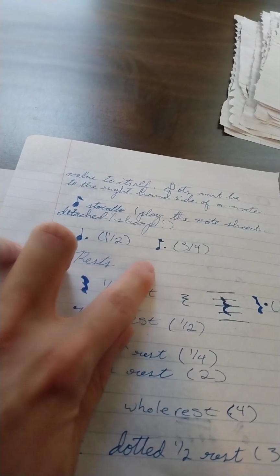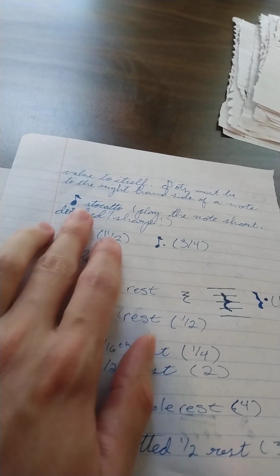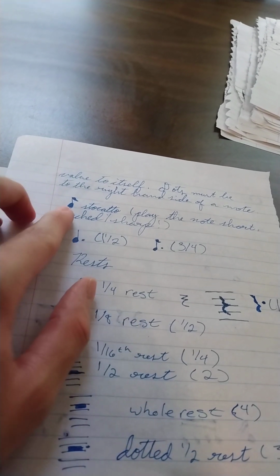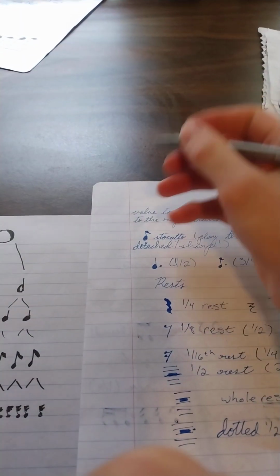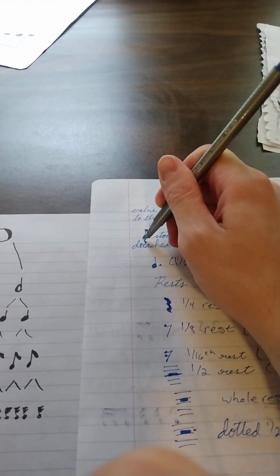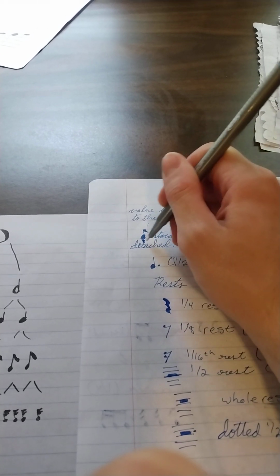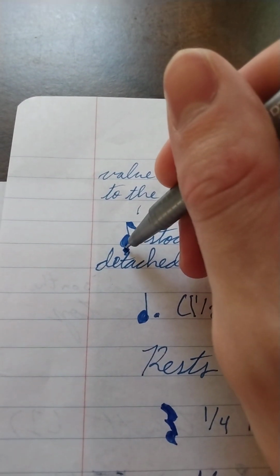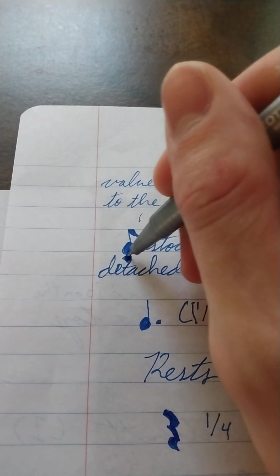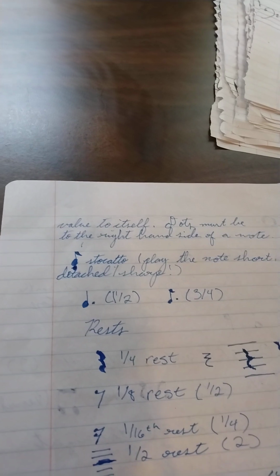The dot in the length of the note always goes off to the right side, because if you have a dot directly underneath the note, so if it looks like this, that would be a staccato. Okay. And a staccato note means to play the note short or to play it sharp. So instead of da da da da da da da da, you do da da da da da da da da. That's an example of staccato.